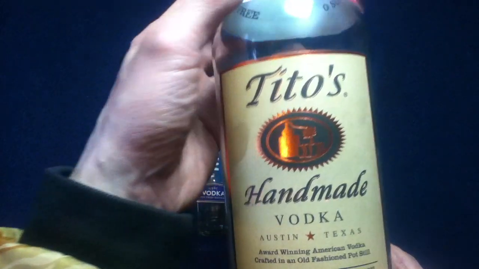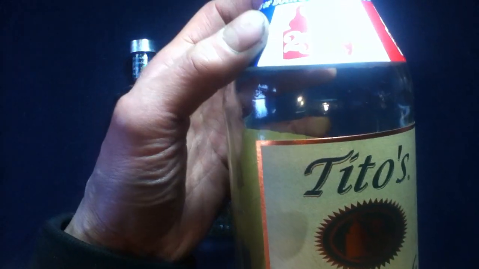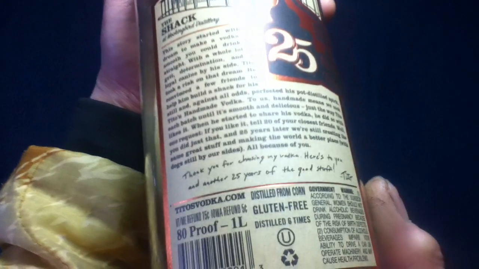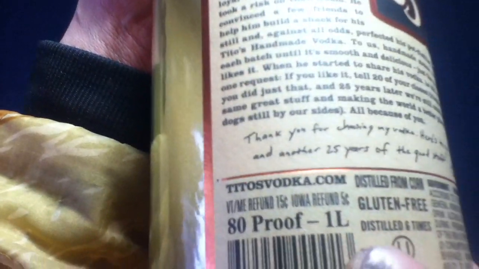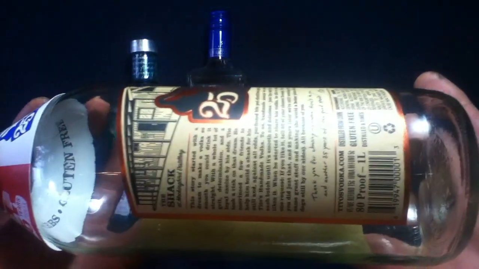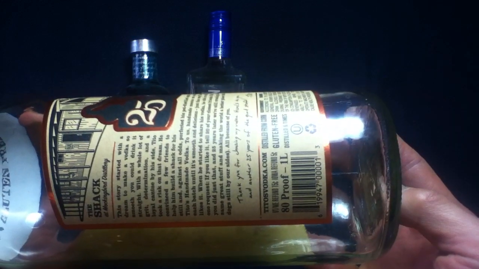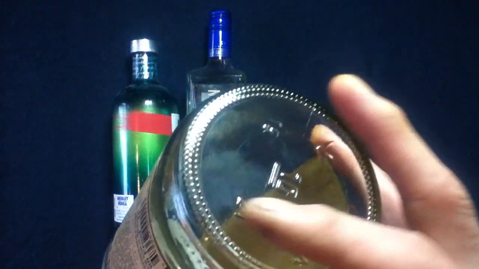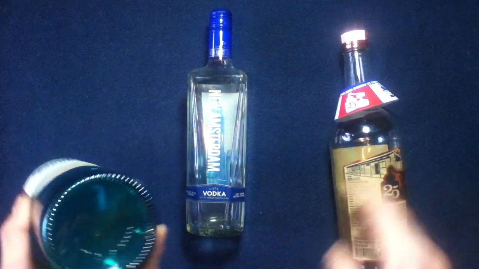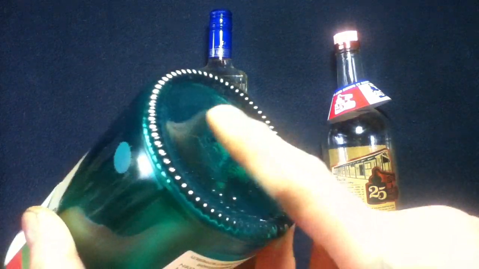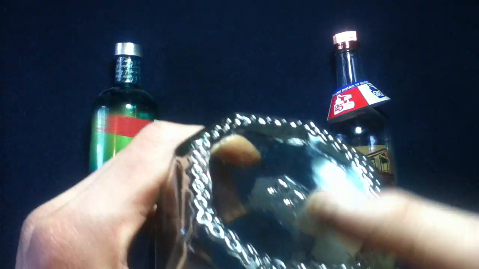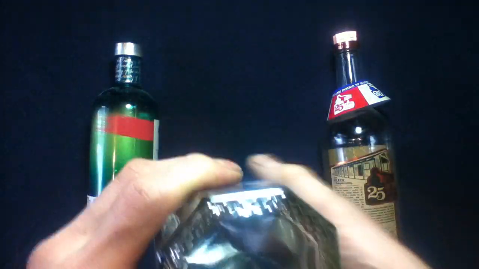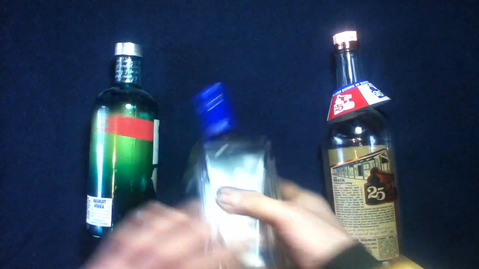This one is a TITO'S 25-year anniversary bottle. This one is actually 1 full liter. It does have pretty much a straight cylindrical profile as well as a flat bottom, which is kind of unusual because you can see this one actually caves in, and this one has a very slight cave in as well. So, and a stylized bottom.